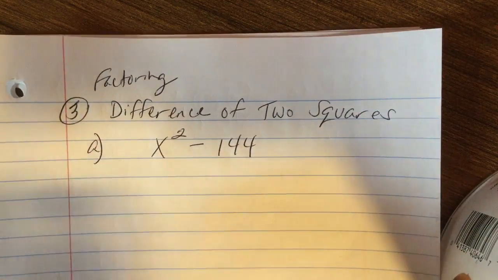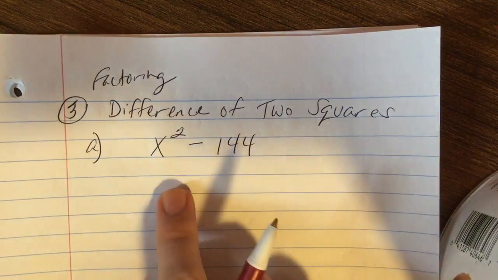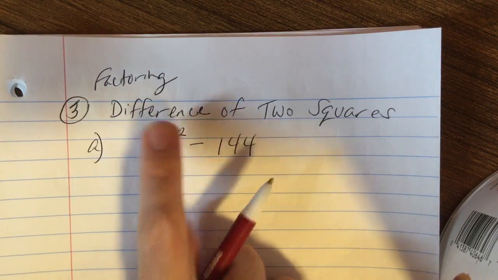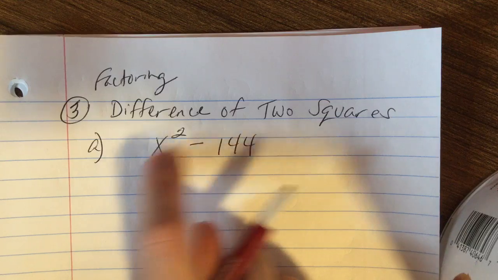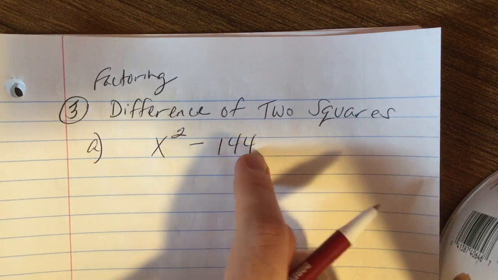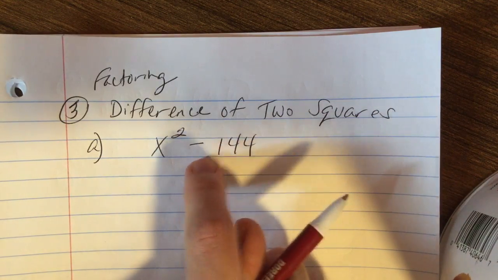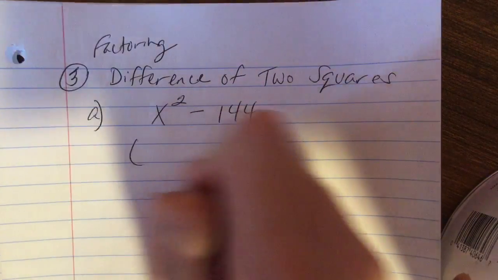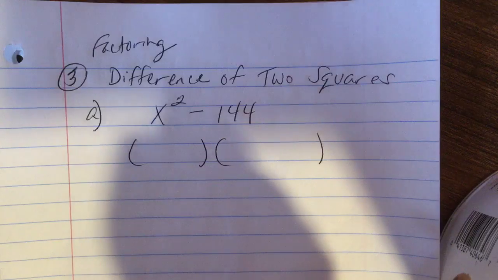This is a video on factoring the difference of two squares. Right here we have a difference of two squares because there's a subtraction sign. X squared is a perfect square. It's x times itself. And 144 is a perfect square also. It's 12 times itself. And the way that we factor these is we set up two bubbles or groupings.